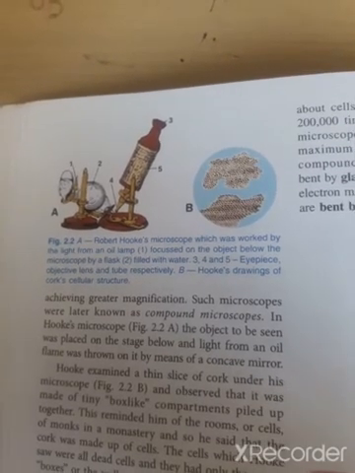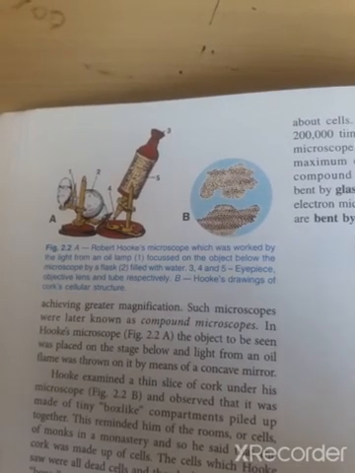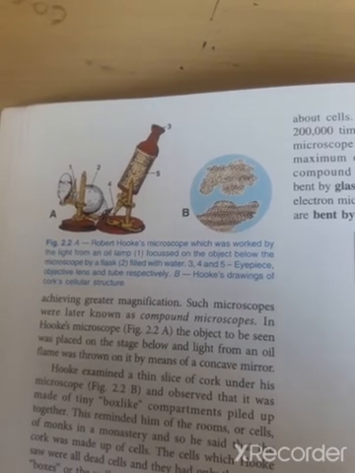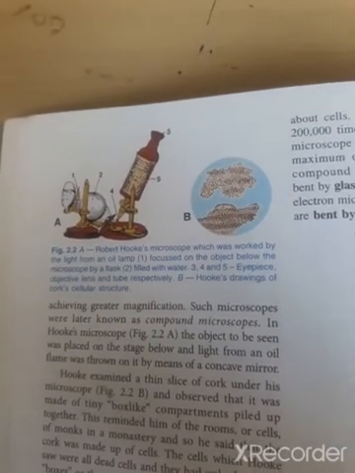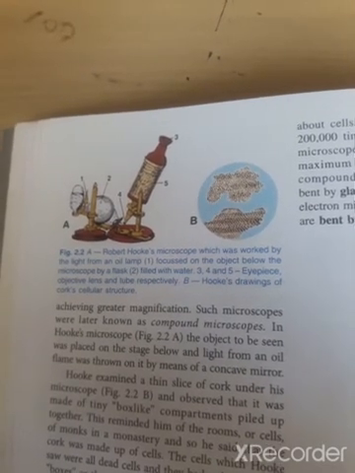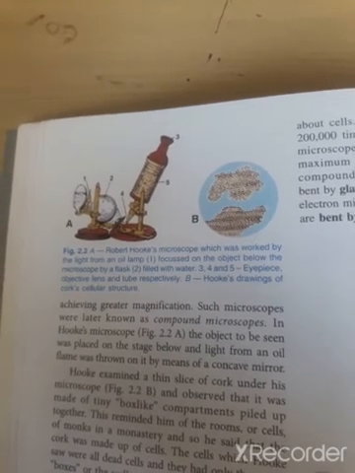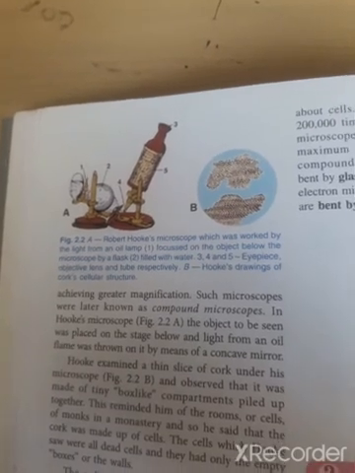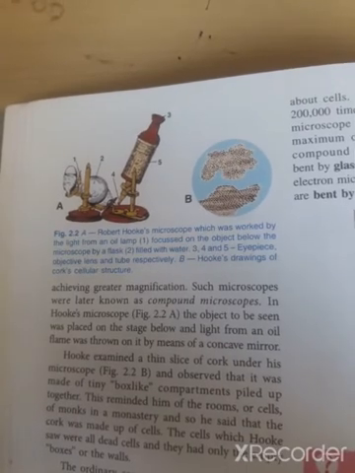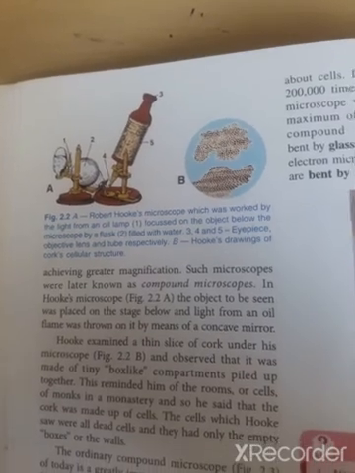You can see here the labeling is mentioned in blue color. So what is number one? A needle sort of thing is there, to focus on the object below the microscope, by a flask. Then second, filled with water, second structure. Then third, fourth, fifth. Third one is the eyepiece, fourth one is the objective lens, and fifth is the tube. That forms the compound microscope. But the current microscope is quite different from this. It is actually the improved version of this old Robert Hooke's microscope.